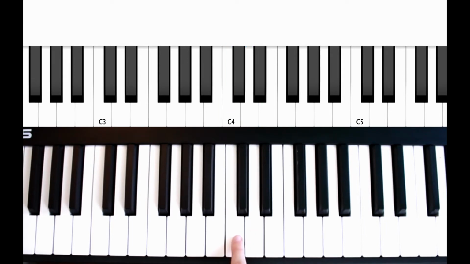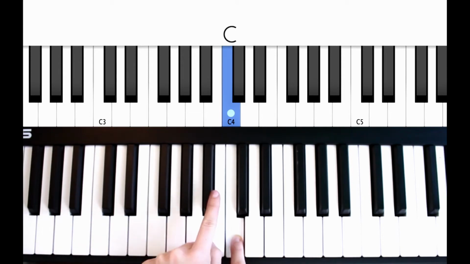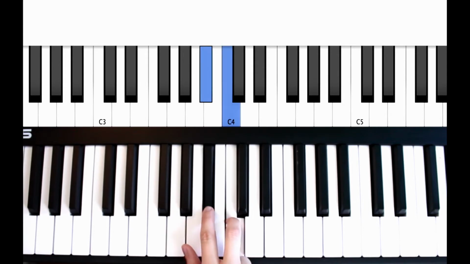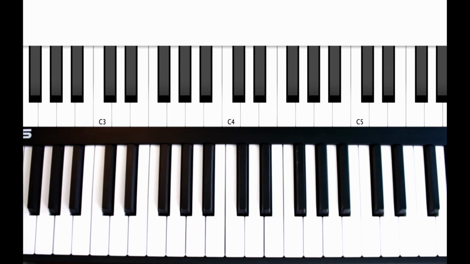In the opposite direction, if I want to go a whole step down from C, I'm going to either count 2 half steps or just think I'm going to skip over this note to get to this one. This is a whole step down from middle C. This applies from any note on the keyboard. Again, this is the difference between half and whole steps.